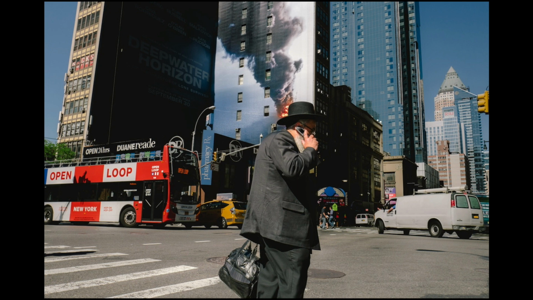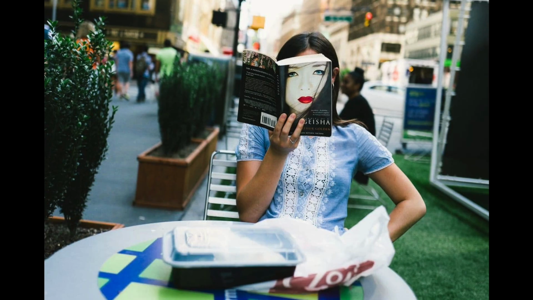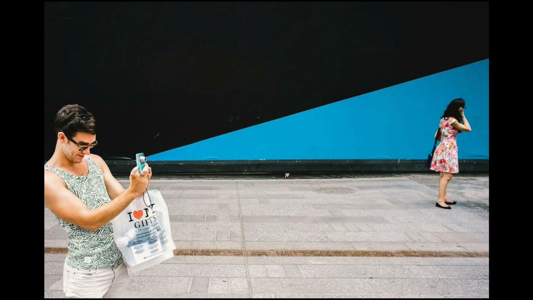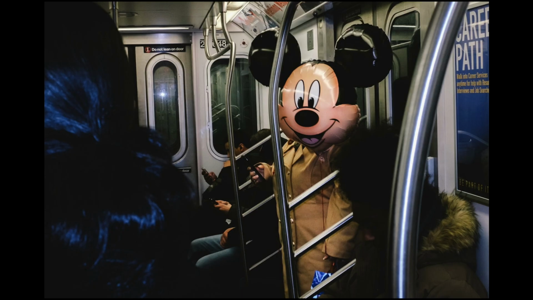Another example here, this person walking on the street, and it looks like he has fire and smoke coming out of his head, or here this person with smoke, or this merger here with this book and this person sitting at a cafe, or this other merger of the background, which is the billboard, and the camera looks like he's taking a photo and the rays are coming out of the camera, or the tailpipe or the tail light with the truck design. Or here, this person on the subway and the balloon.